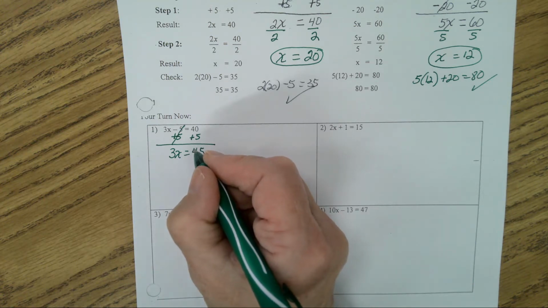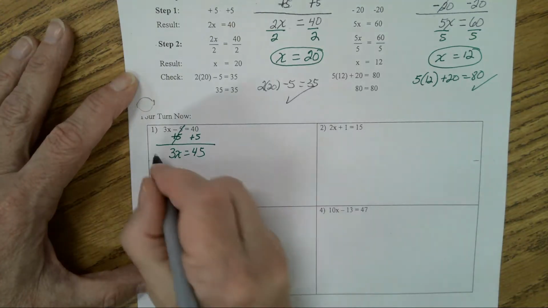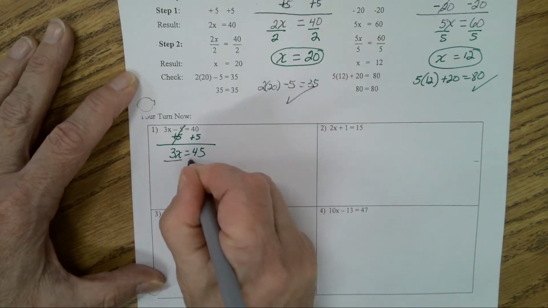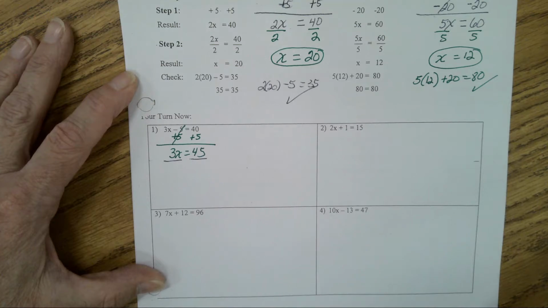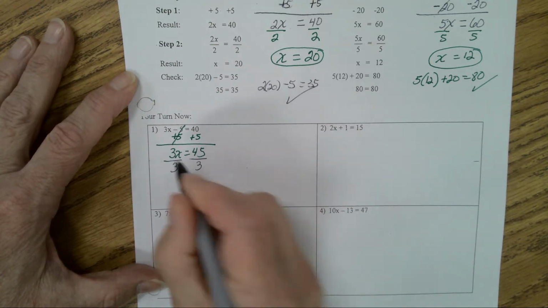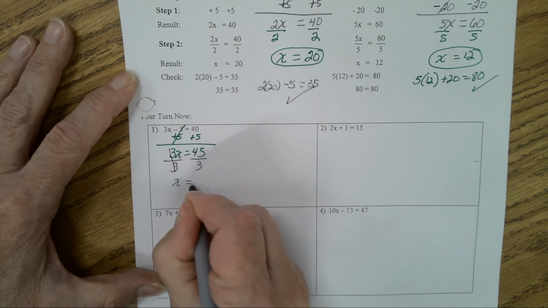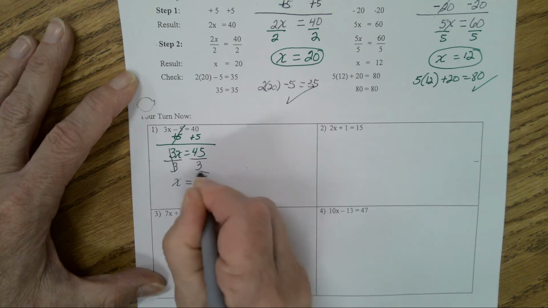Okay, thank you. The next step we're going to do is undo multiplication, which is going to be division. That bar represents division. Divide by 3, divide by 3. Our answer, x equals 15.